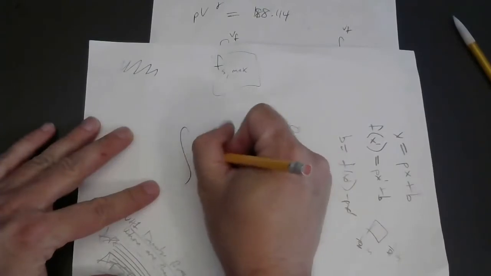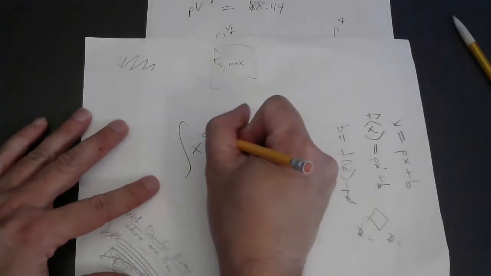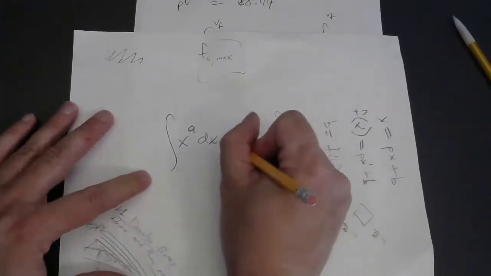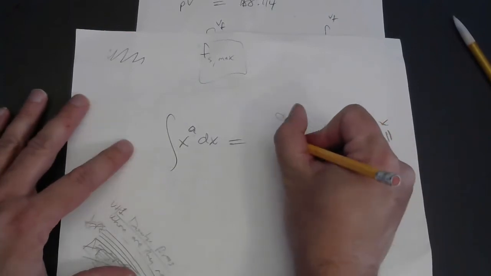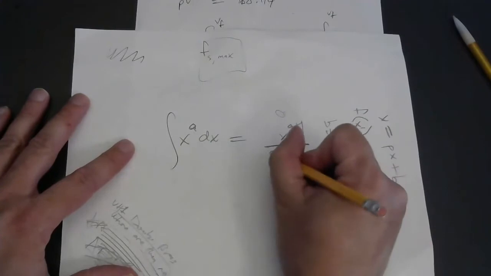The integral of x to the a dx, as long as that exponent is not -1, if it was -1, you'd have to use the natural log function. But for any other value, it's x to the a plus 1. You raise the power, but then divide by that new power. And I simply forgot to divide by that new power. So I'll refresh your memory.